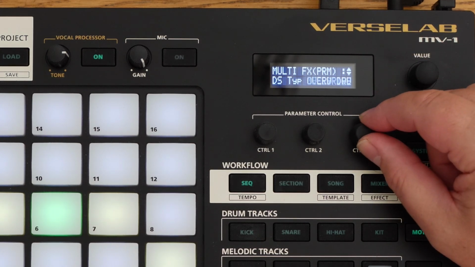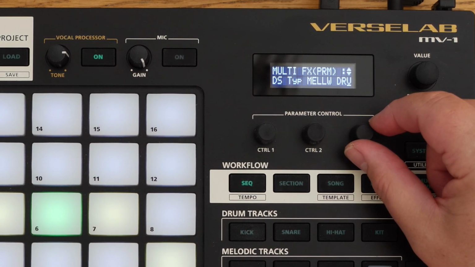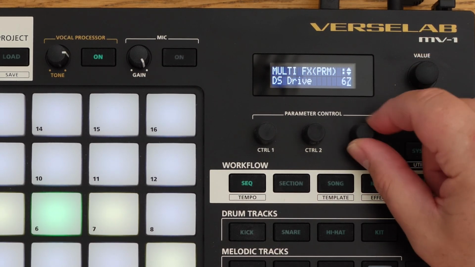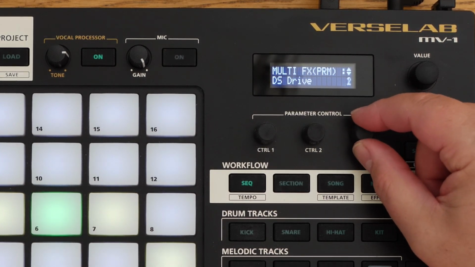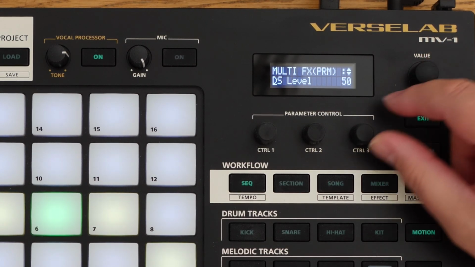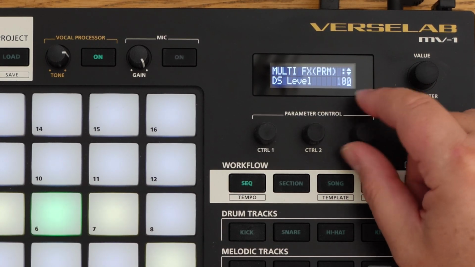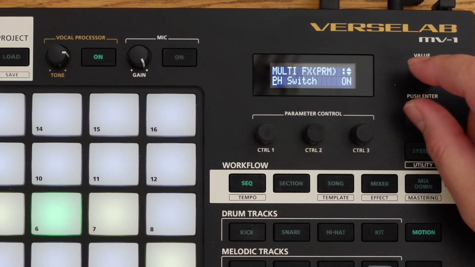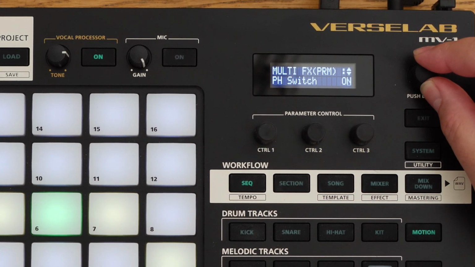That's the mellow drive. Very, very fuzzy. And then we can change the level of that. We won't go through everything. We've even got a phaser on there as well. Let's turn that phaser off. Put it back on again.